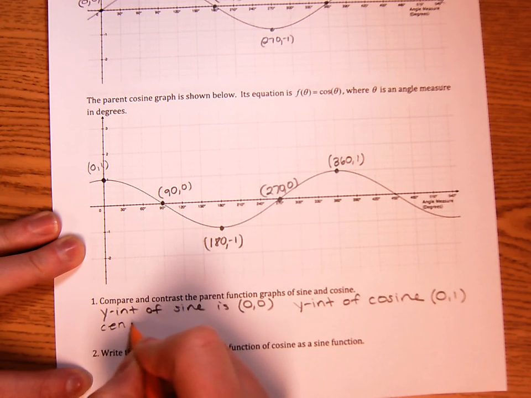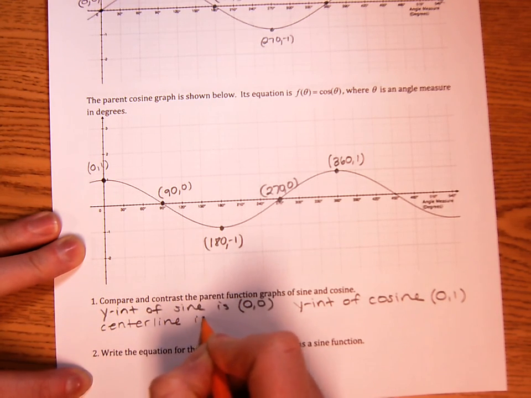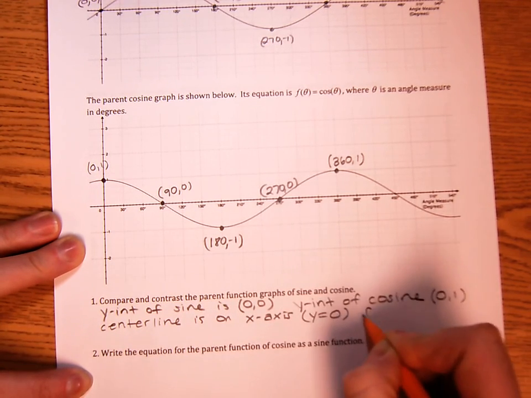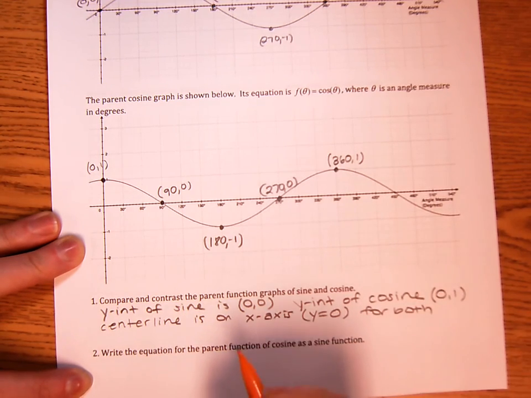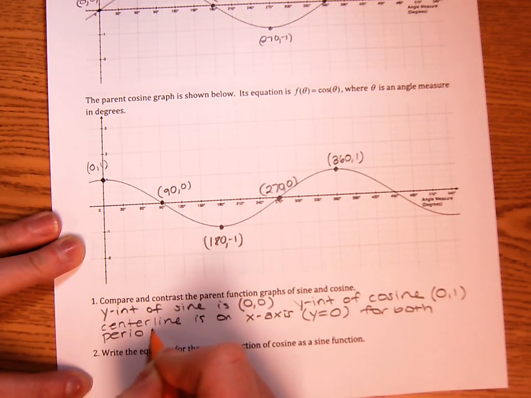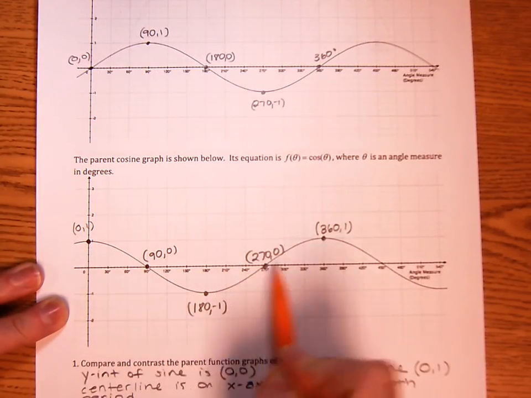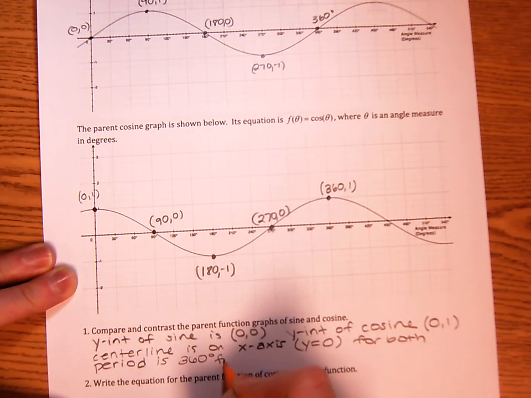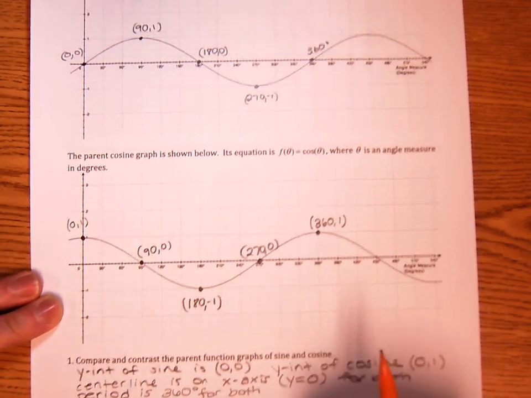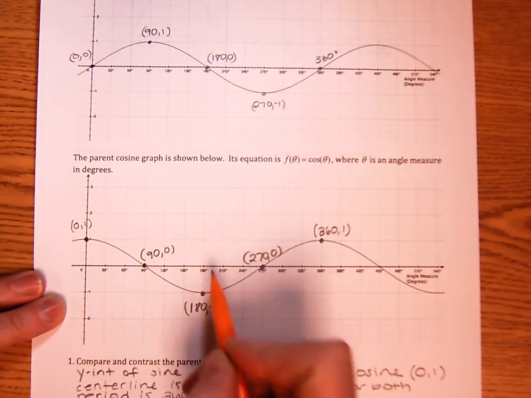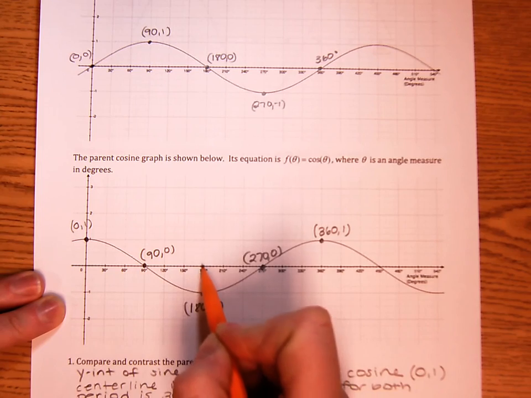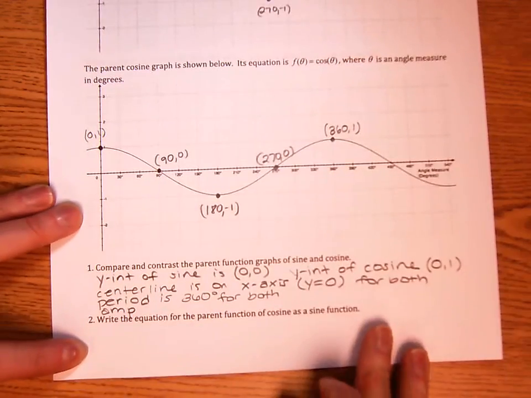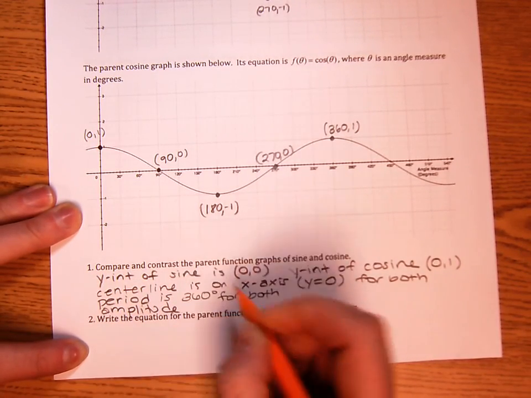Some similarities that you should notice, that's really the only key difference. The center line is still at the x-axis, y equals 0, for both graphs. So that's a similarity. You should also notice that the period for one full rotation going through those 5 critical points, 1, 2, 3, 4, 5, is still 360. So it's 360 degrees for both. And finally, you should notice that the amplitude is the same in a cosine graph as well. Going from our center line up to a maximum or down to a minimum is a distance of 1 unit. So let's just put that down.